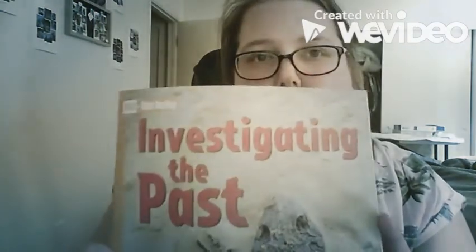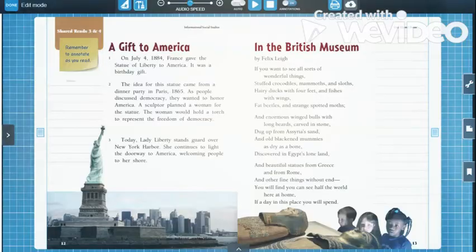Find this book, make sure you have it ready so that we can start our learning. Okay, today we are going to look at shared reads 3 and 4, which are on pages 12 and 13 of your Investigating the Past shared reading book.